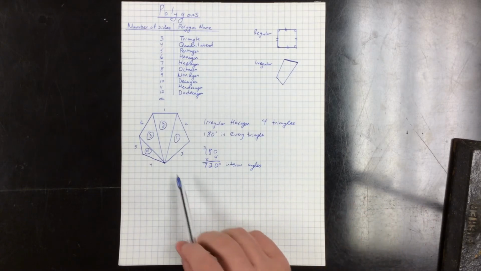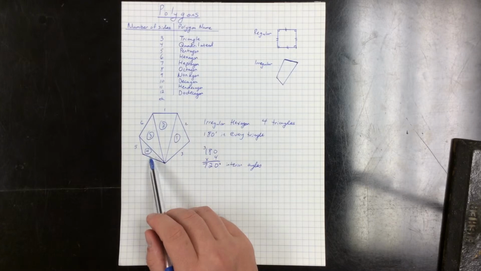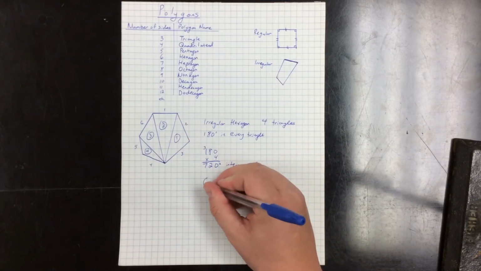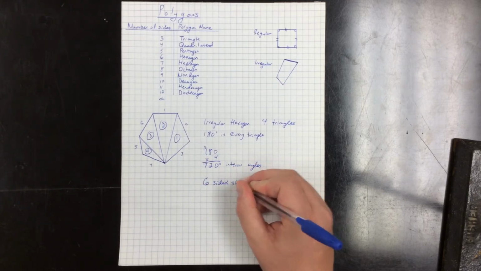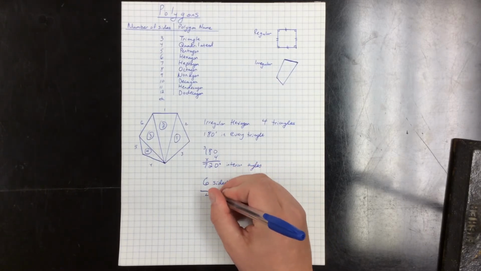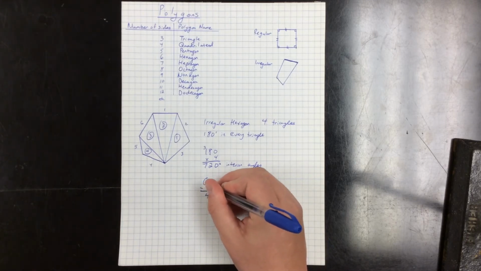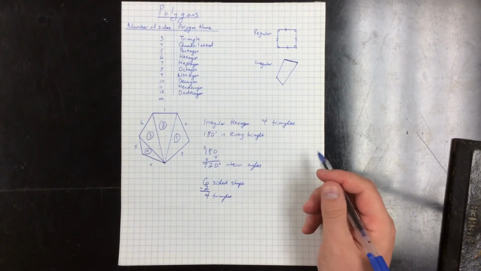Another thing you might notice is that when I drew in the triangles, I ended up with 4 of them. It was a six-sided shape, and I ended up with 4 triangles. So if I subtract 2, it's going to give me the number of triangles, and that works in any case.